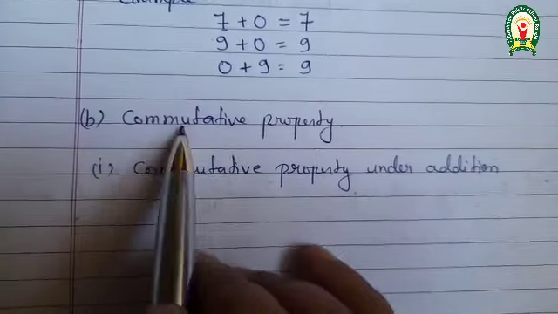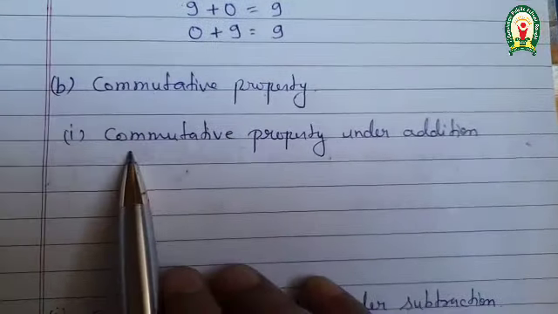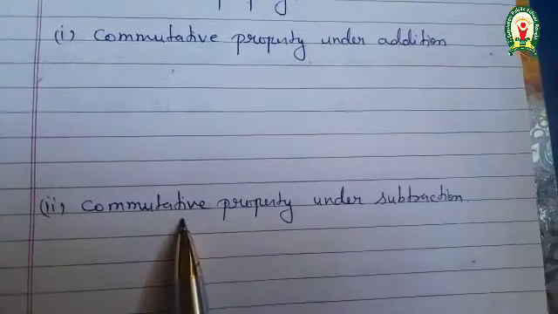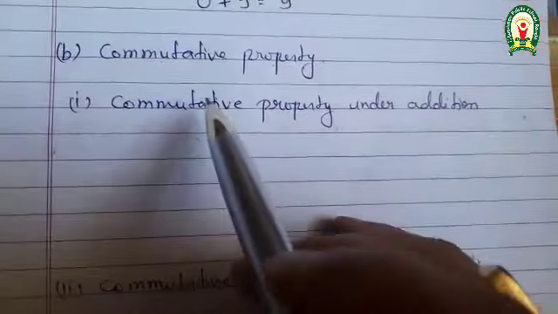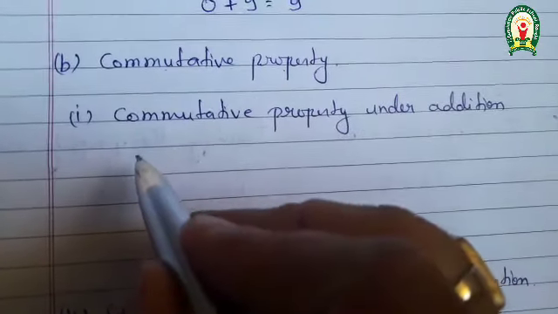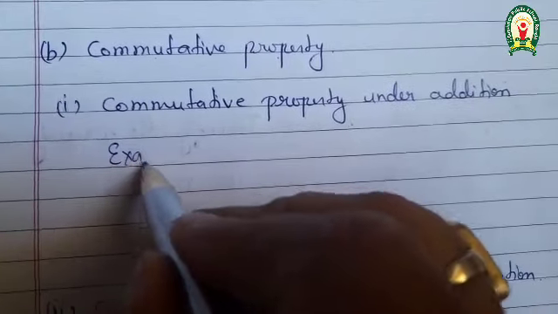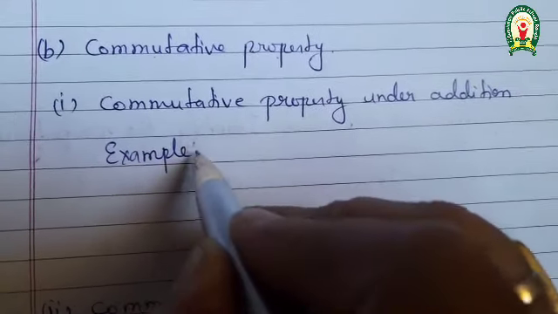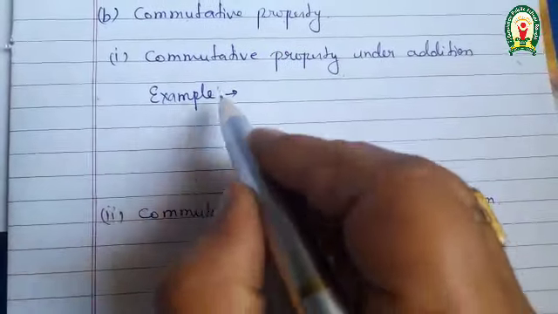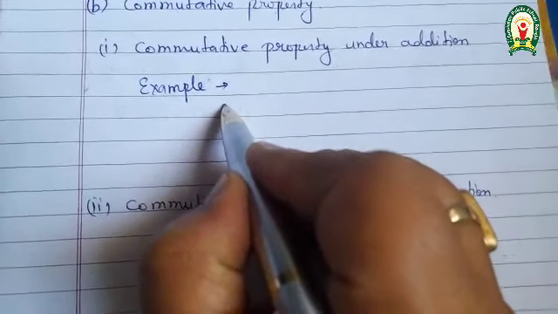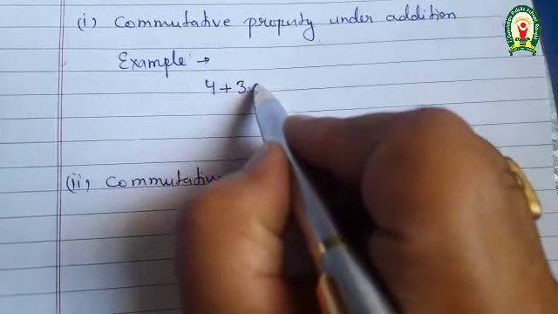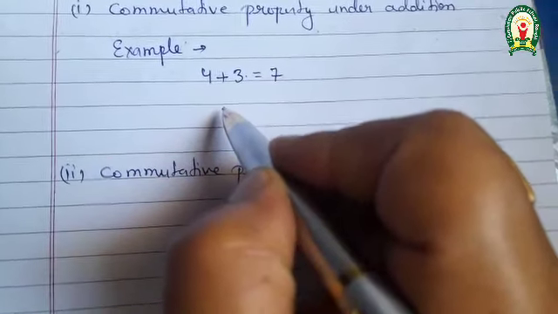Next we have commutative property. There are two: commutative property under addition and commutative property under subtraction. One by one, we do commutative property under addition. For example, if we take any pair of whole numbers, suppose 4 plus 3, we are getting 7.